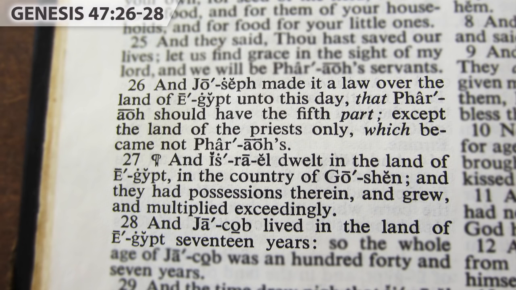Genesis 47:26. And Joseph made it a law over the land of Egypt unto this day, that Pharaoh should have the 5th part, except the land of the priests only, which became not Pharaoh's. And Israel dwelt in the land of Egypt, in the country of Goshen, and they had possessions therein, and grew and multiplied exceedingly. And Jacob lived in the land of Egypt 17 years.